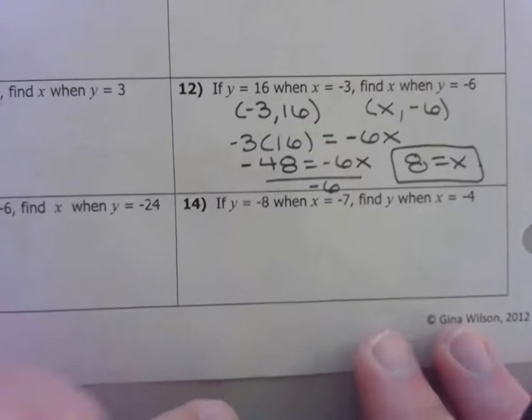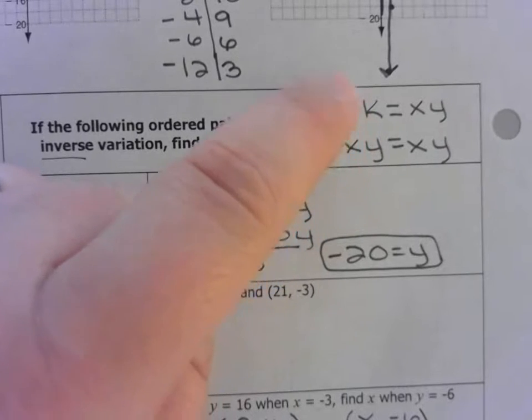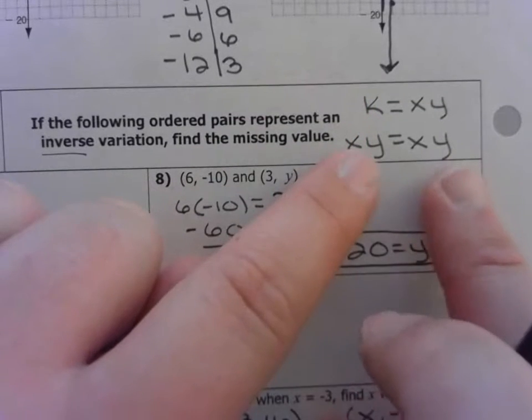Okay, let's look at 14. What did you say? I'm sorry. Well, that's just saying that's your constant. My constants have to be the same. You just use this one.